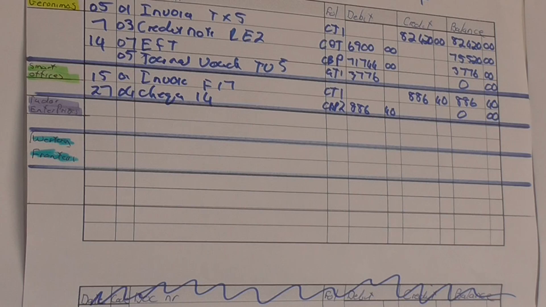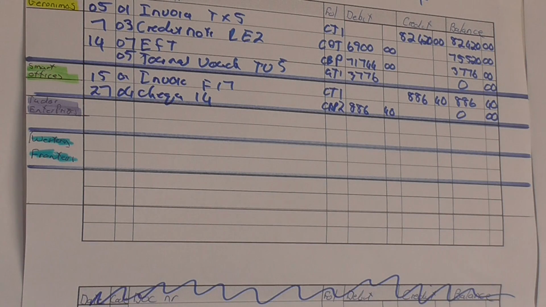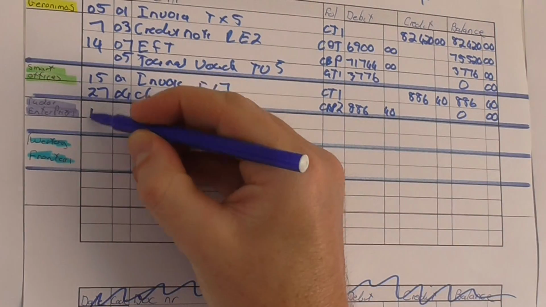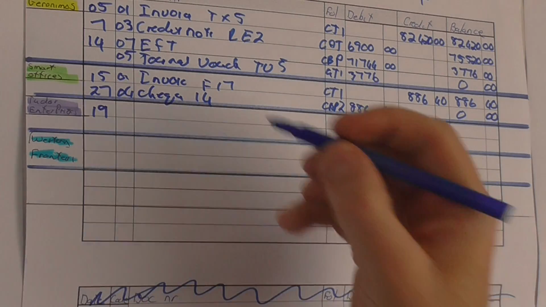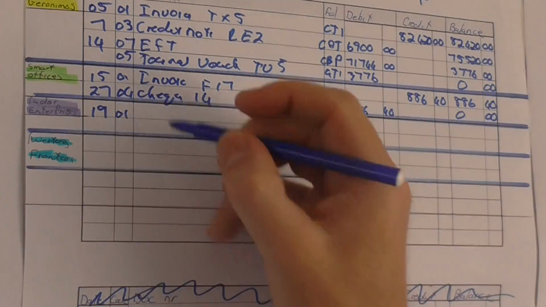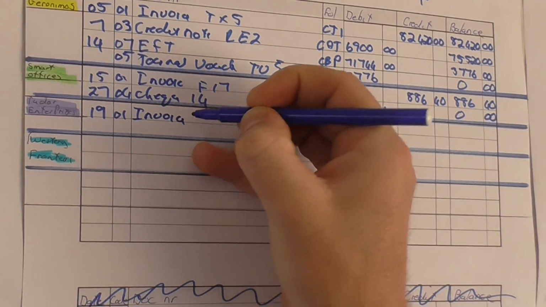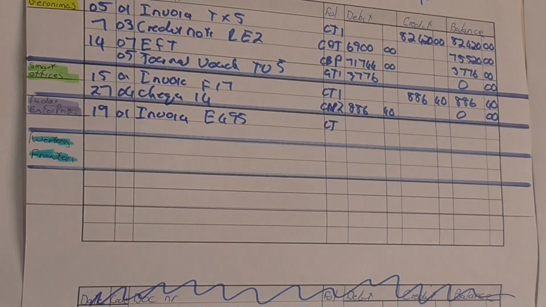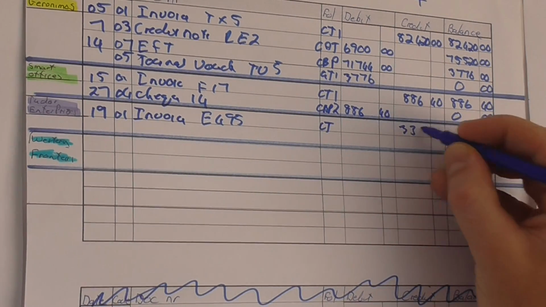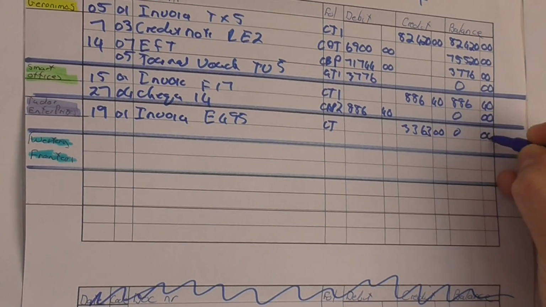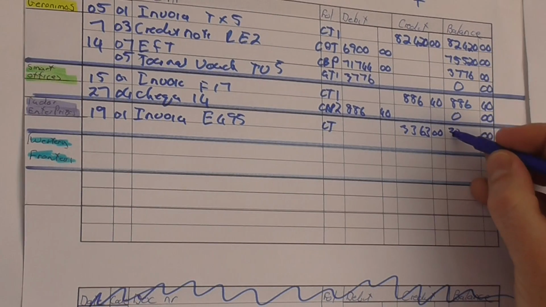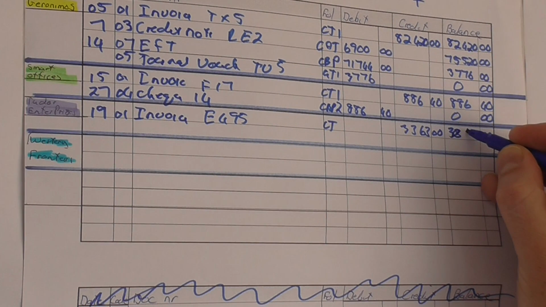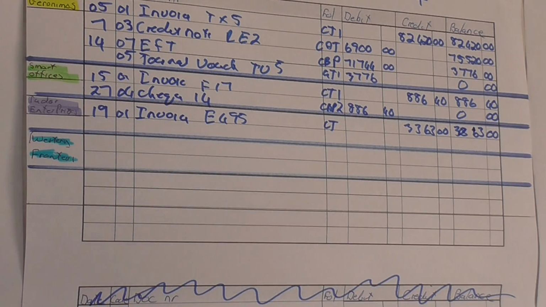Okay, so Tudor Enterprises, let's have a look. So that entry was on the 19th. It's code 01. So we purchased from them on invoice E495. That was in your Creditors Journal, and the amount gets debited with 3363.00. So our balance that we owe them is 3363.